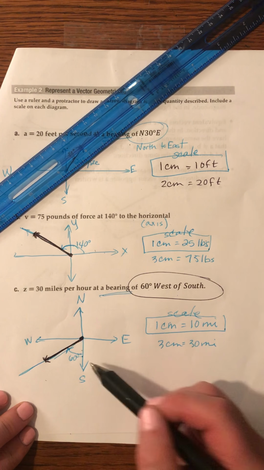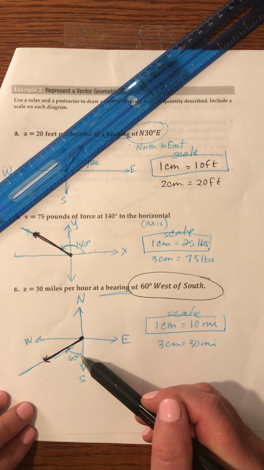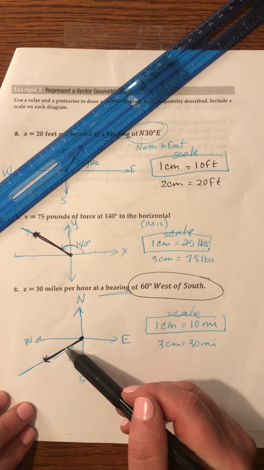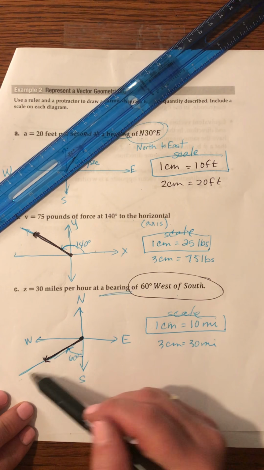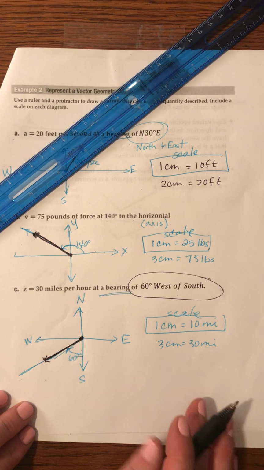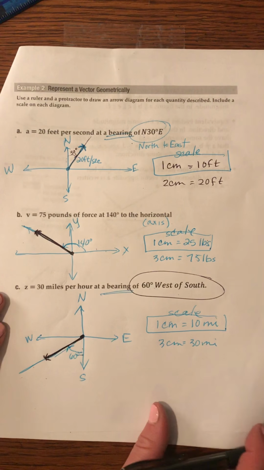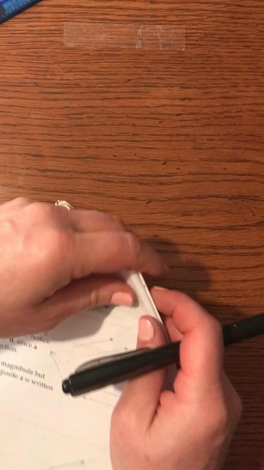Maybe we're just in a Jeep out in the woods somewhere. And so we're navigating and going 60 degrees west of south, continuing in that direction at 30 miles an hour. So you get a little bit of an idea of what vectors are and what they represent.